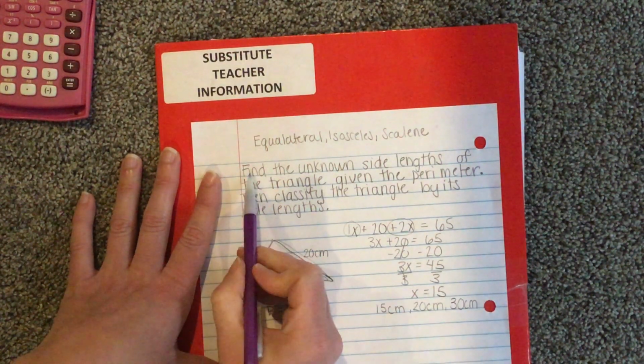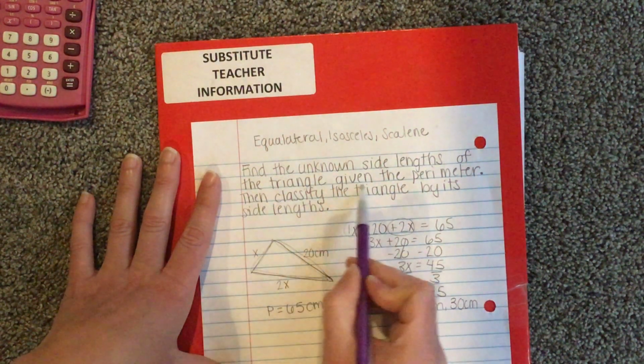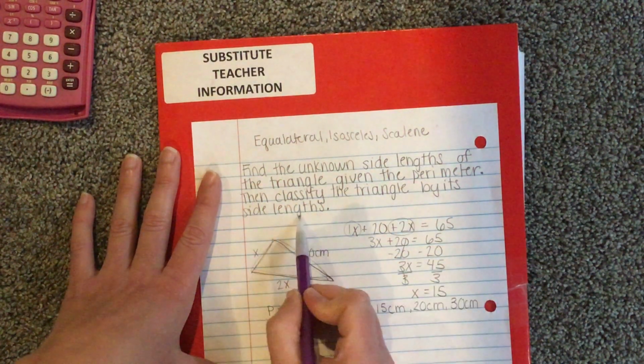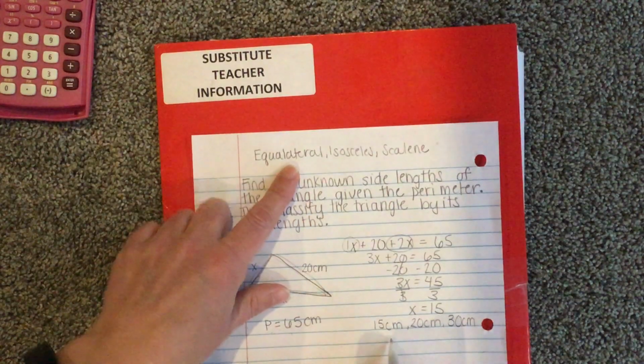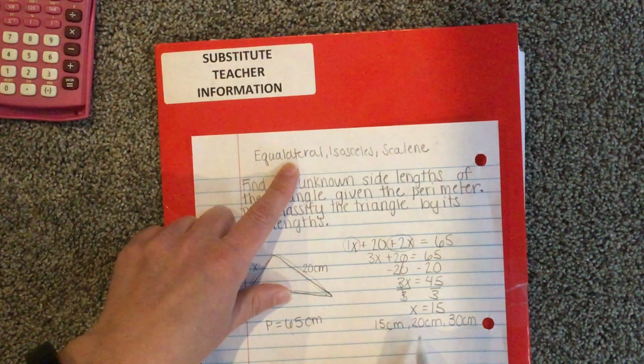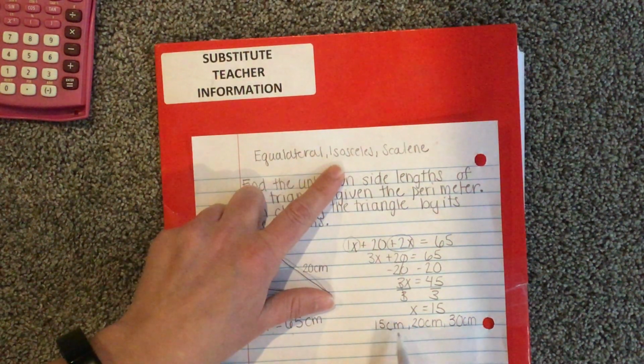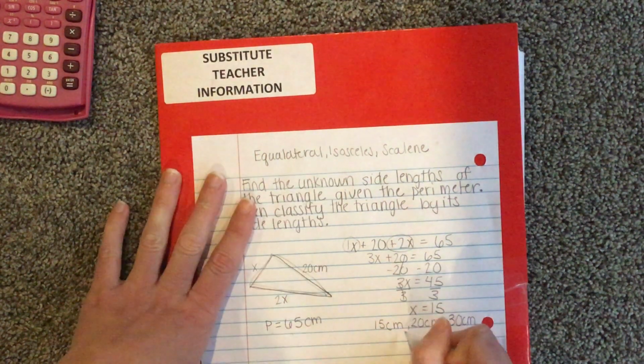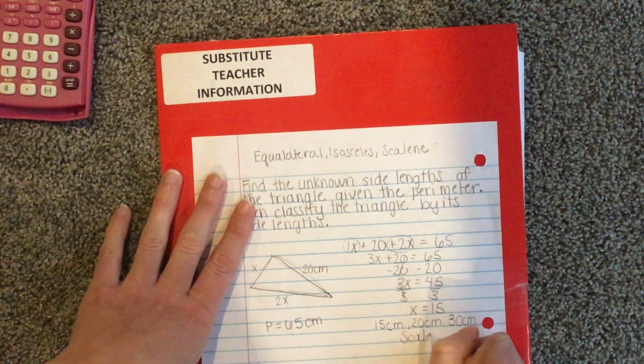Find the unknown side lengths of the triangle given the perimeter. Did that. Then classify the triangle by its side lengths. So my options are equilateral, are all sides the same? Nope. Isosceles, are there two sides that are the same? Nope. Scalene, none of the sides are the same.